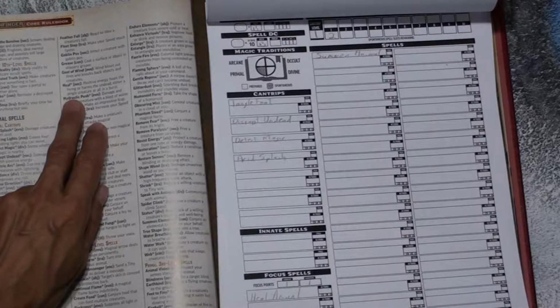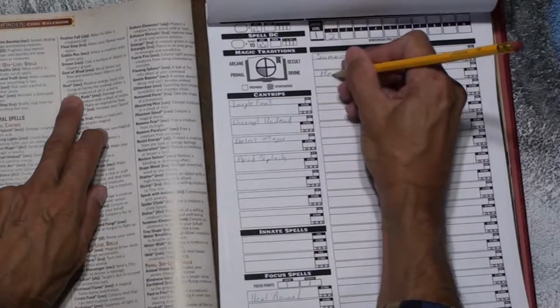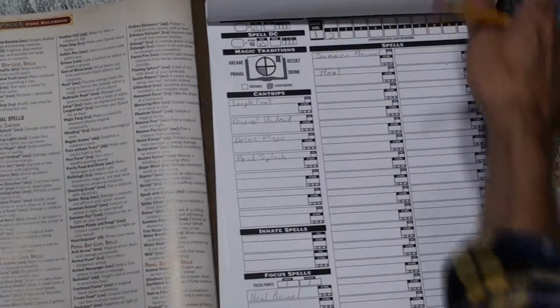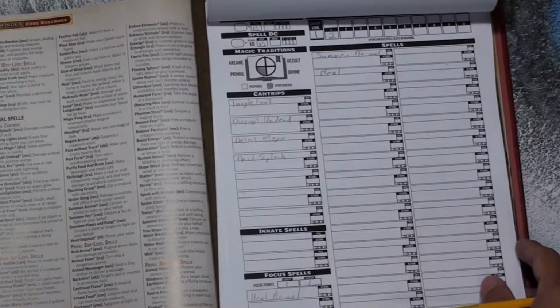Heal's kind of good. Yeah, let's do heal. Why not? Heal. Okay, so that's it. So for my spells, already done just like that. Pretty easy, eh?